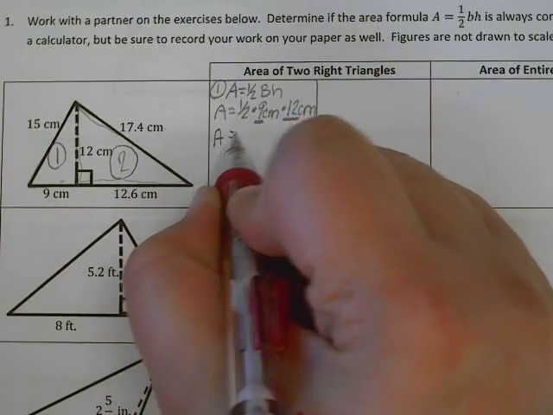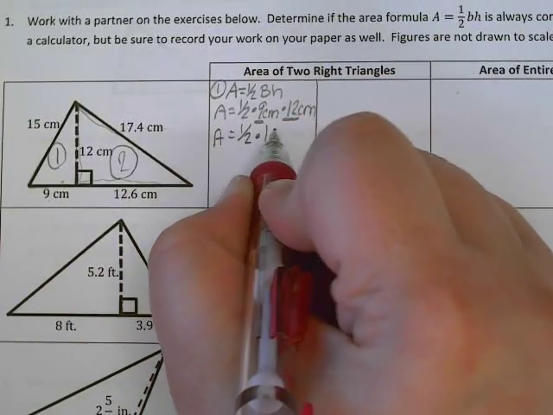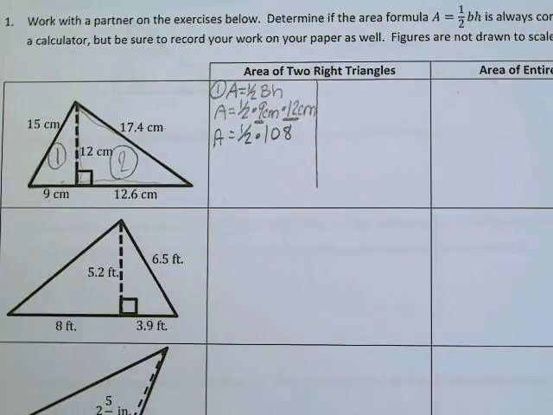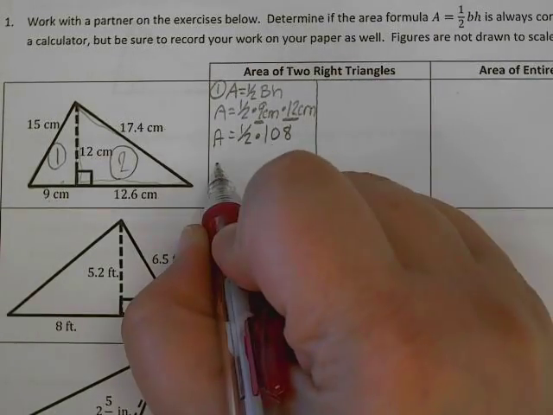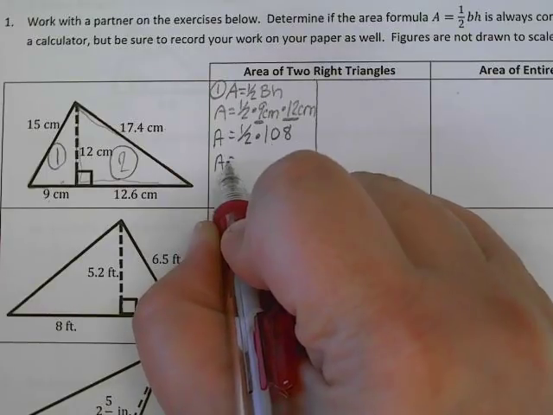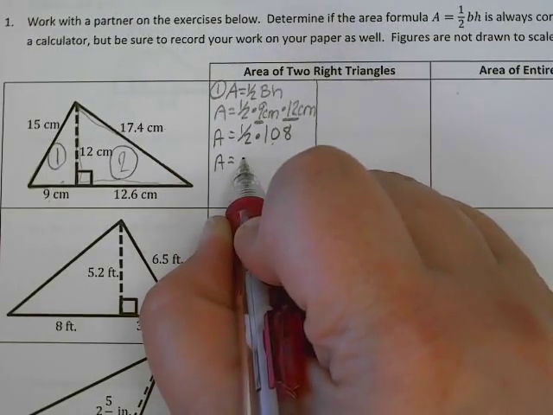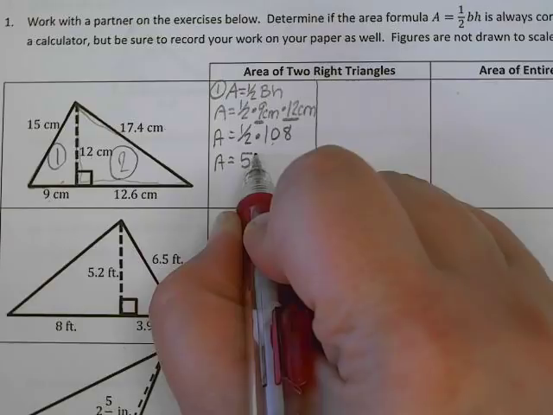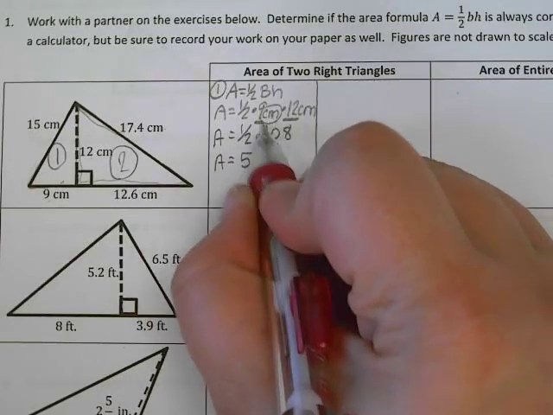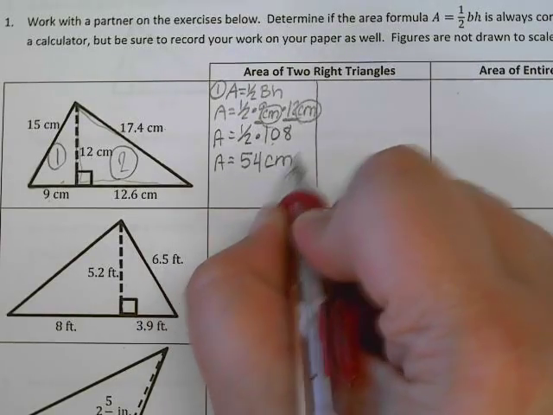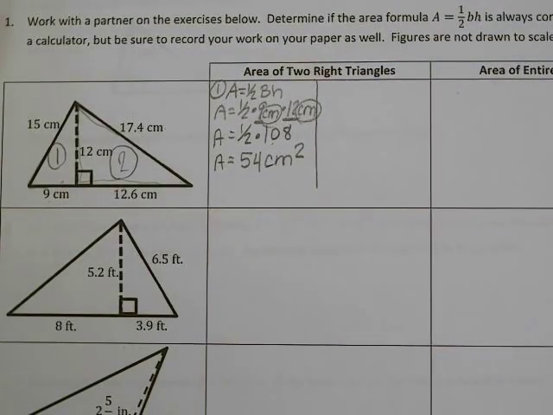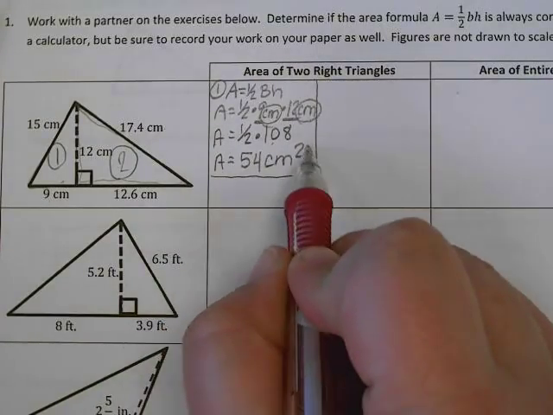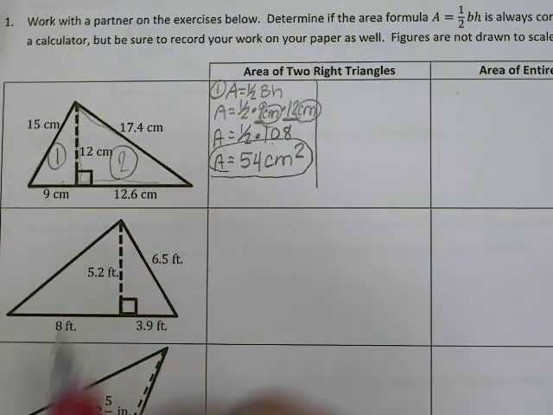So area equals 1/2 times 108. Remember, when you are multiplying something by a half, that's the same as dividing. So I'm going to divide 108 by 2. So area equals 108 divided by 2, which gives me 54. And I have centimeters and centimeters, so that's centimeters squared. So I have 54 centimeters squared for triangle 1.